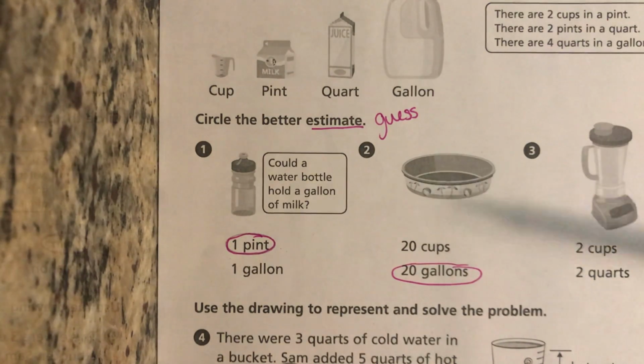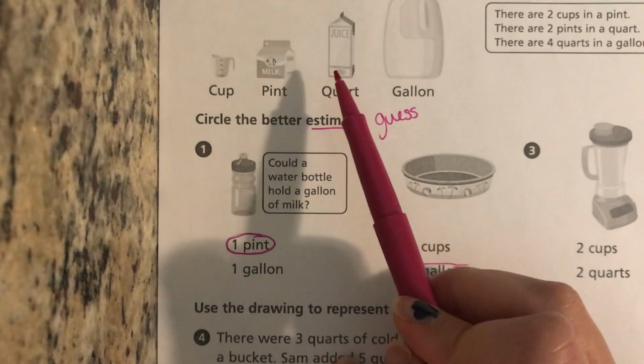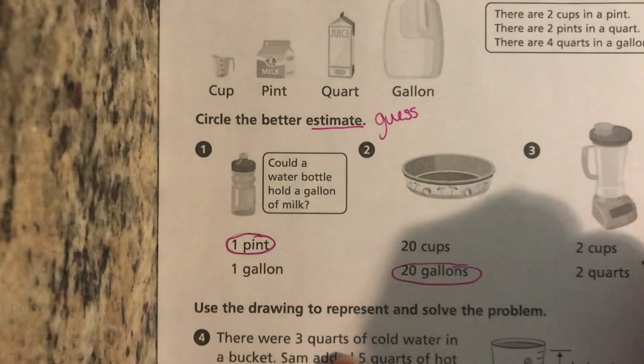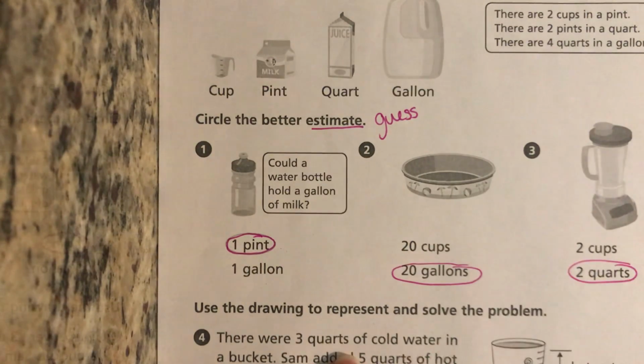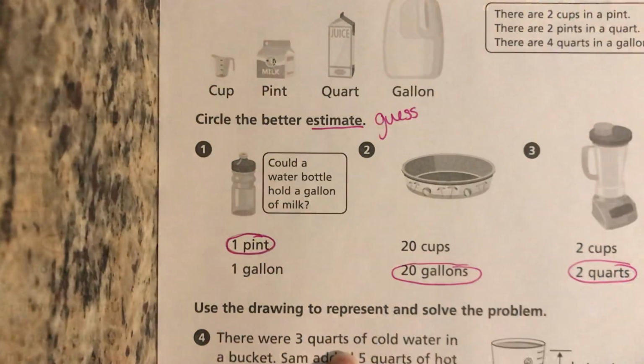Would I be able to fill the blender using only 2 cups? Or would I be able to fill the blender with about 2 quarts? The best estimate or guess here would be about 2 quarts. Again, that 2 cups is not going to be enough to fill it the whole way.